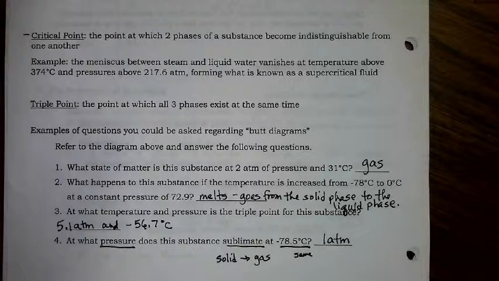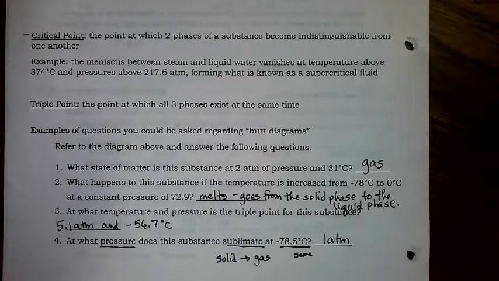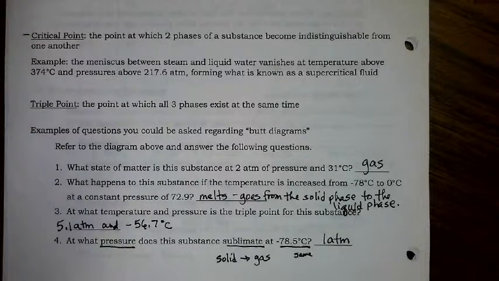So that's it for phase diagrams. You should have everything you need to know in order to be able to work problems and answer problems just like these for your homework tonight.